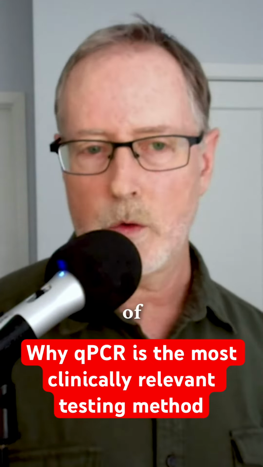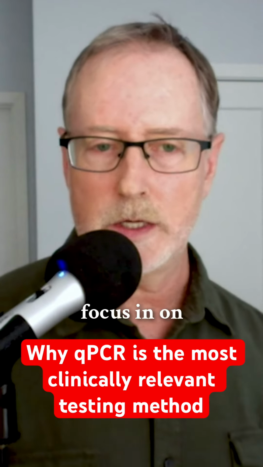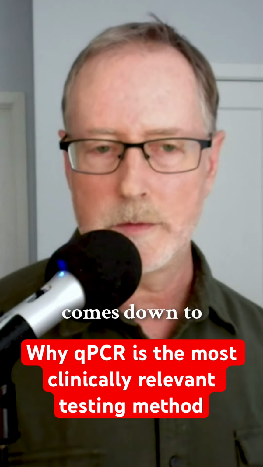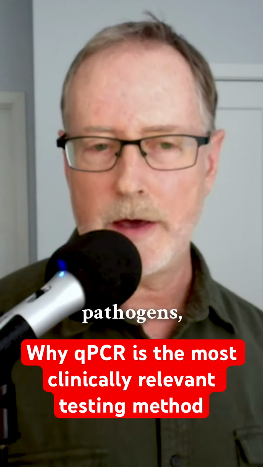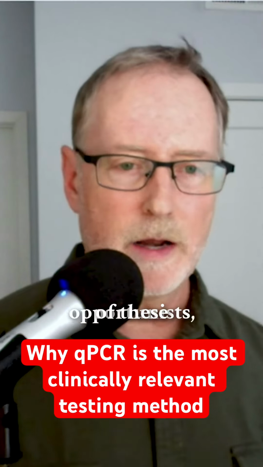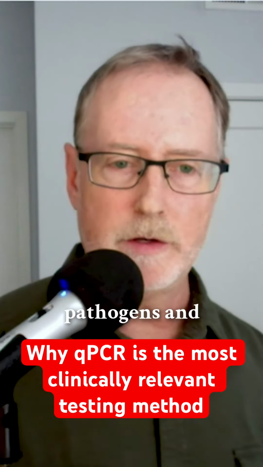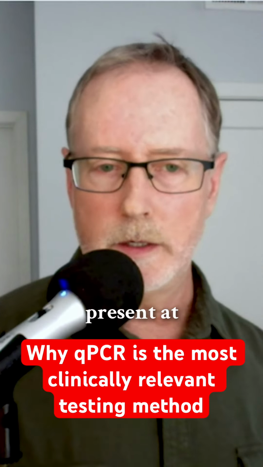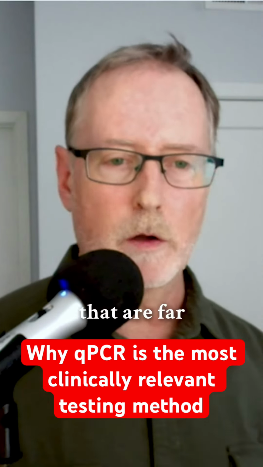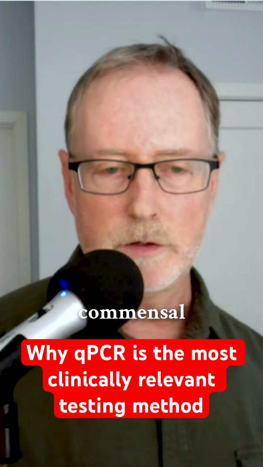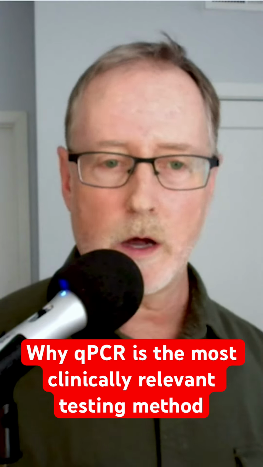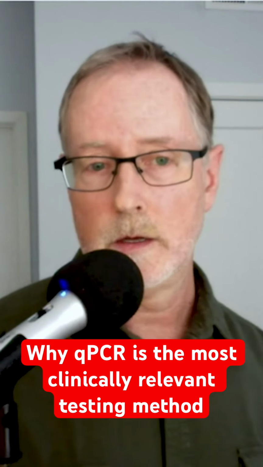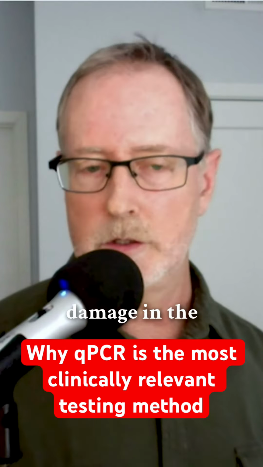One of the advantages of quantitative PCR is that it allows you to focus in on the microbes that are most clinically relevant. Based on the research, when it comes down to specifics, specific pathogens, for example, specific opportunists, a lot of these important microbes that we think of as pathogens and opportunists are low abundance. So they can be present at amounts in the microbiome that are far lower than the typical commensal microbes, and yet they can still cause a lot of problems, even though they may be present at 1,000,000 times lower in concentration, because they can do kind of a lot of damage in the gut.